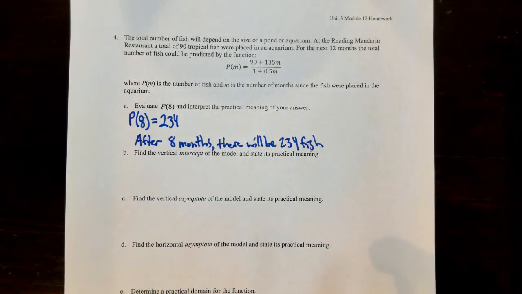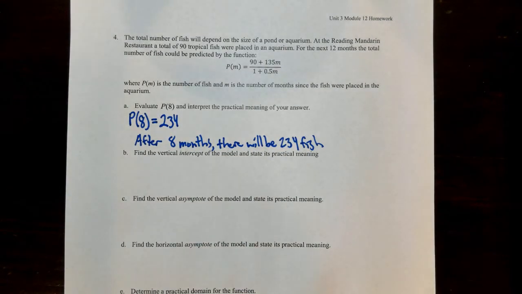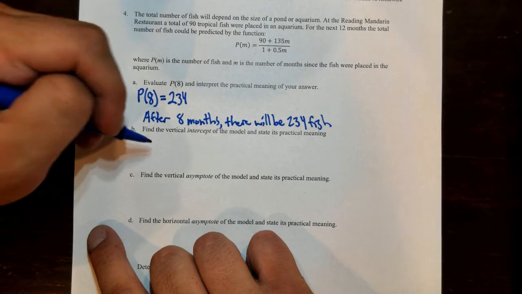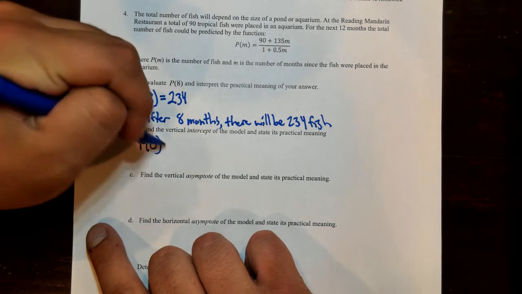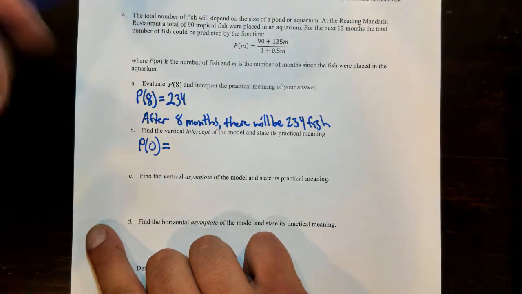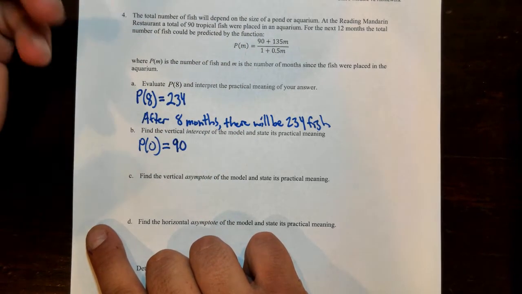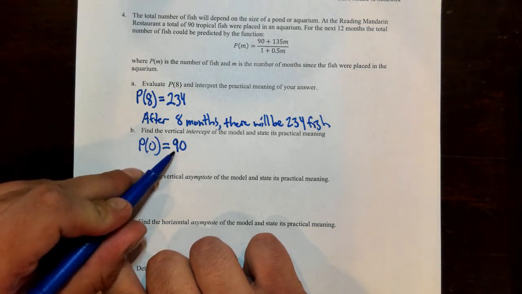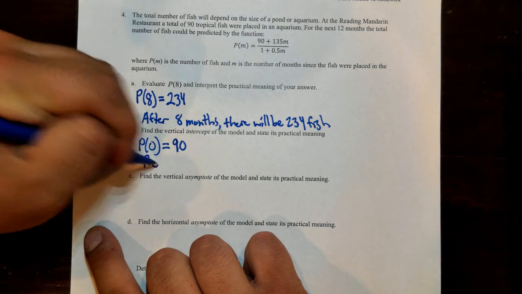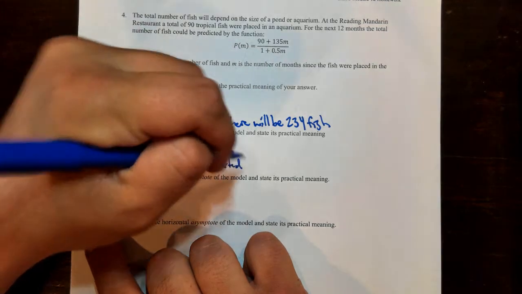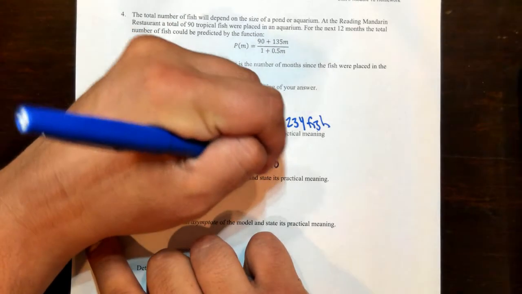And then B, find the vertical intercept of the model. So here, we're just going to be plugging in 0 in for M. So P of 0 is just going to be, if you see, these are going to zero out, so it's going to be 90 over 1, which is just 90. So what does that mean? It means at the 0th month, the initial amount of fish was 90. So we can say the aquarium started with 90 fish.